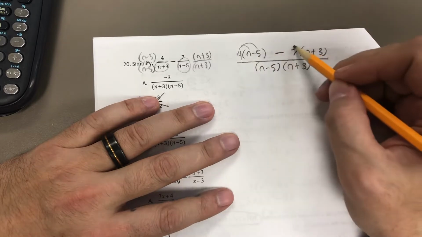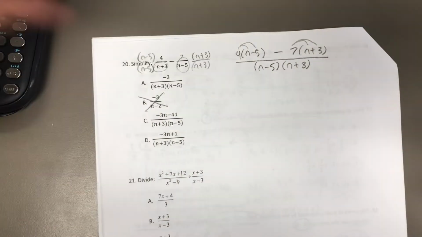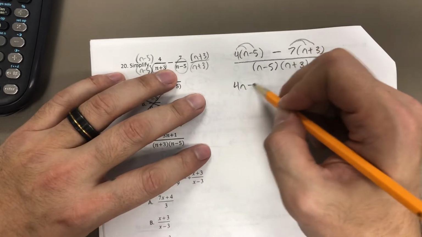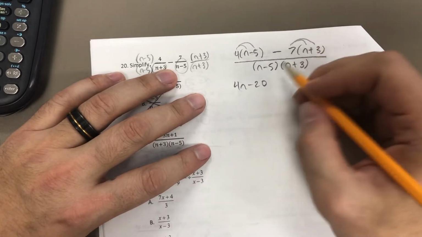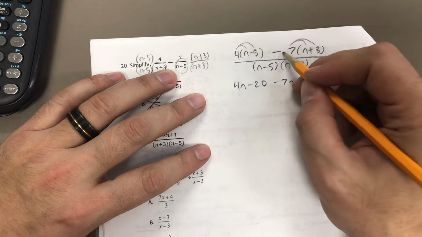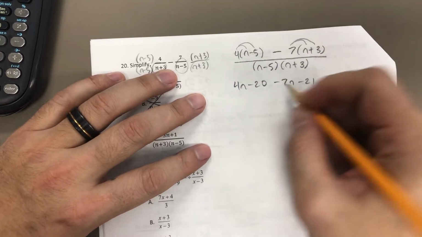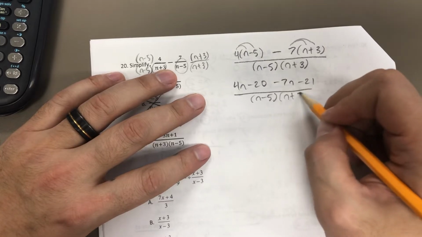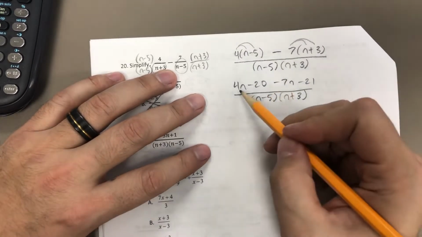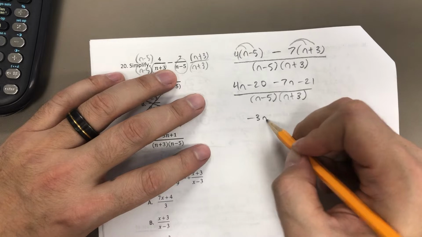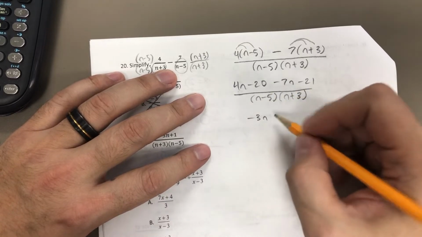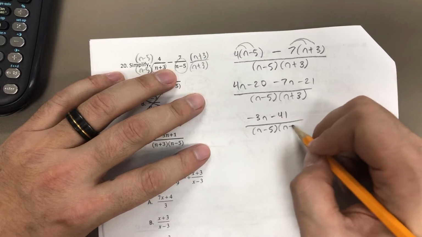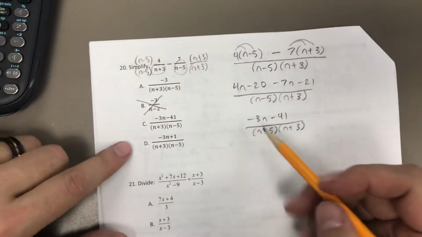Anyways, to finish off this problem, all we need to do is just distribute in the 4, distribute in the negative 7, and then combine like terms. That's it. So if I distribute in the 4, I get 4n minus 20. If I distribute in the negative 7, I get negative 7n. And then negative 7 times 3 is negative 21. And then all over the same denominator. Then I combine like terms. 4n minus 7n is negative 3n. Negative 20 and negative 21 makes negative 41. And there's my answer. It's C.